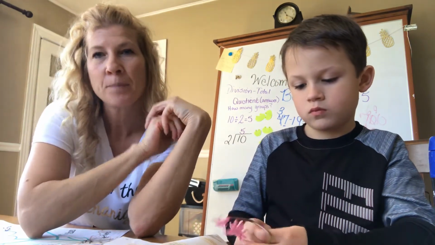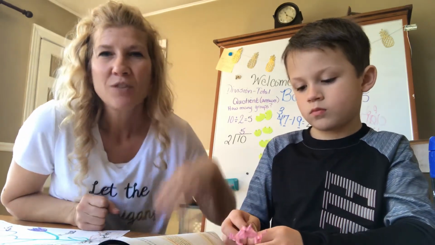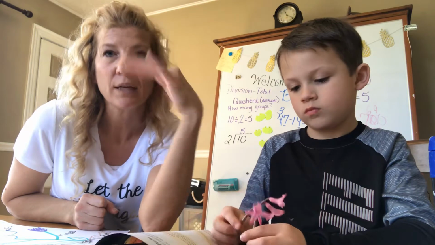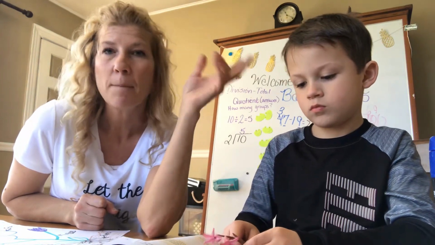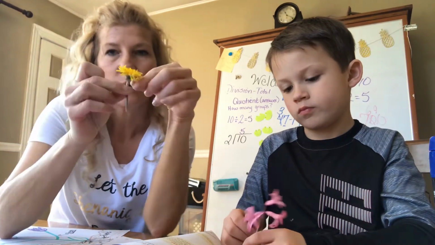God made it so that when we have food, it doesn't stay in one spot. It goes through our body, and it helps make us have energy. It helps us to stay healthy. So God even created our bodies to process food and get rid of the food that we eat in many different ways. The flower, it actually helps it to grow.